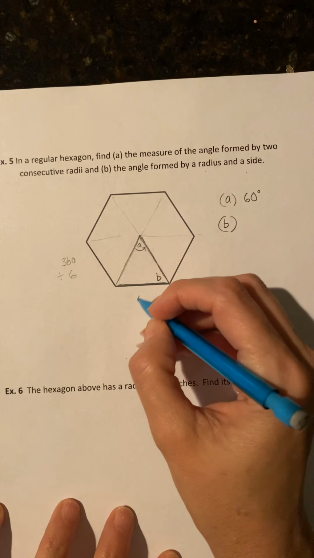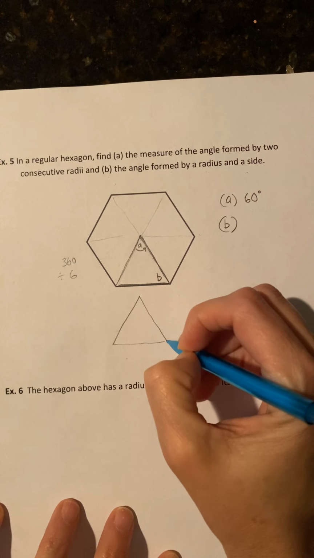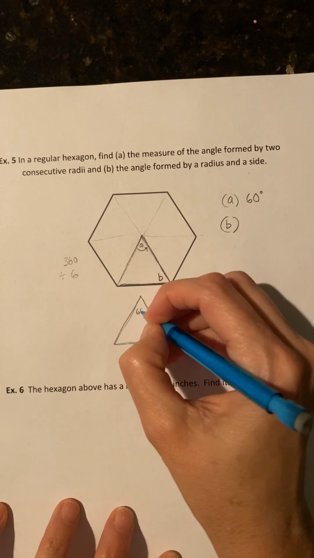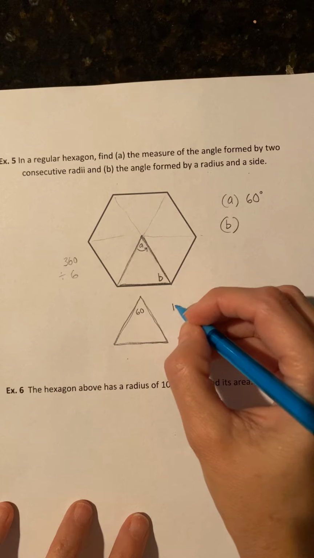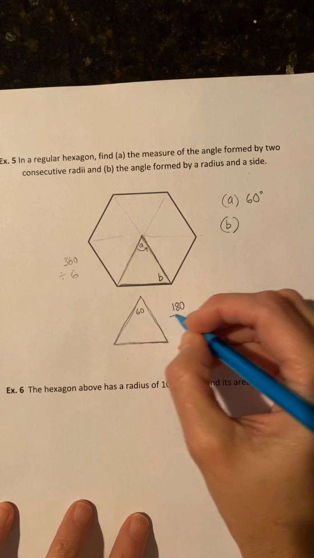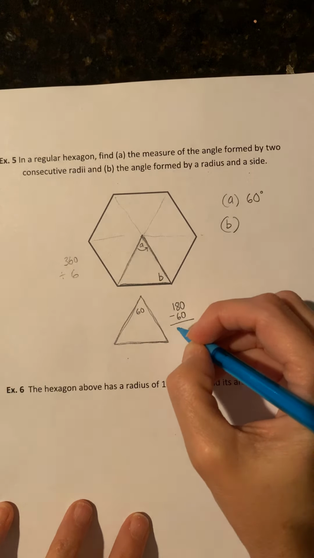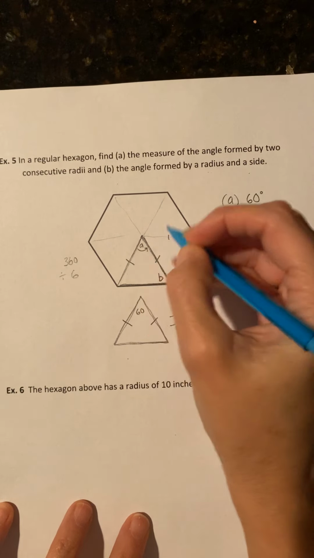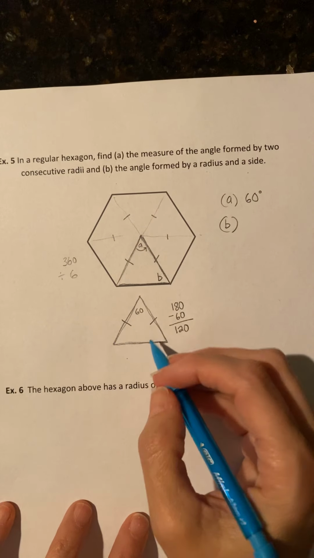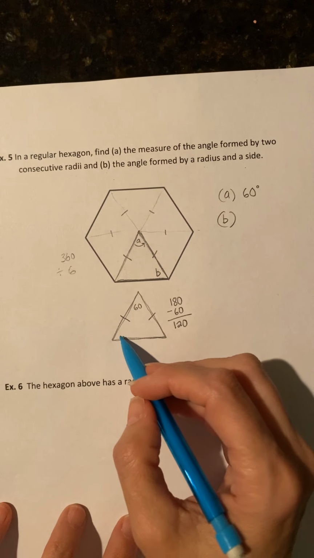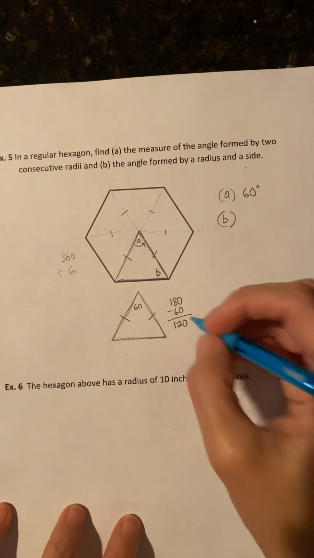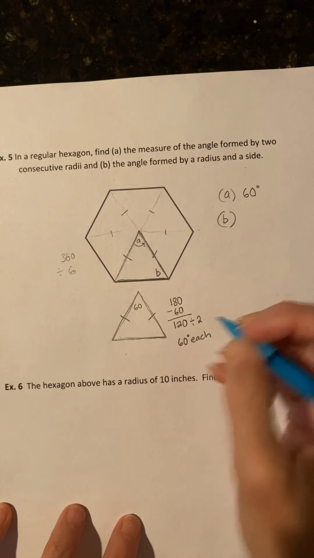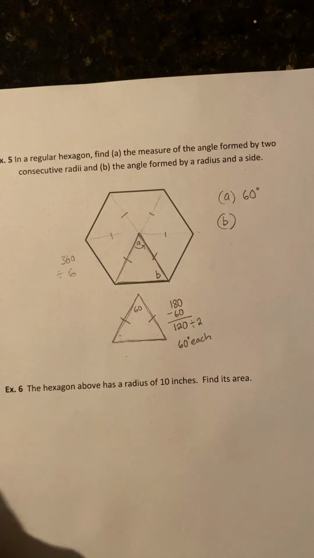Okay, so let's look at what's happening. Now remember, I'm not finding area, so I don't need the apothem. I'm just talking about angles here. This is 60. Well, if you take the angles of the triangle, 180, and take out that top angle, that leaves you 120 degrees. And since these are the same, because these are all radii, then we learned in chapter 3 that that means these base angles would be the same. So divide that by 2, and you get 60 degrees each for those bottom angles. So these bottom angles are also 60.